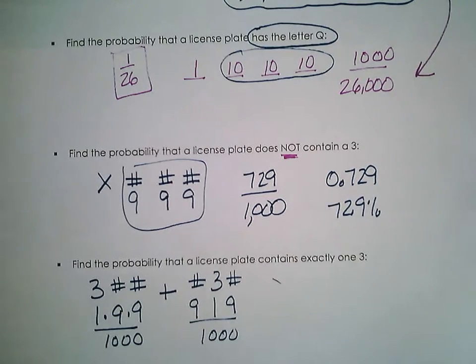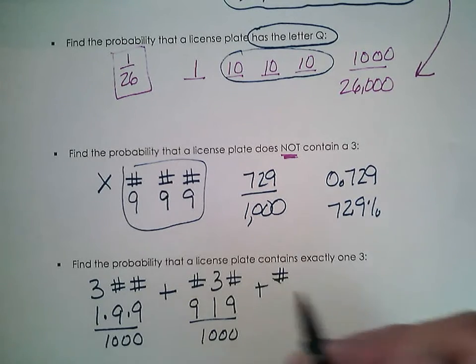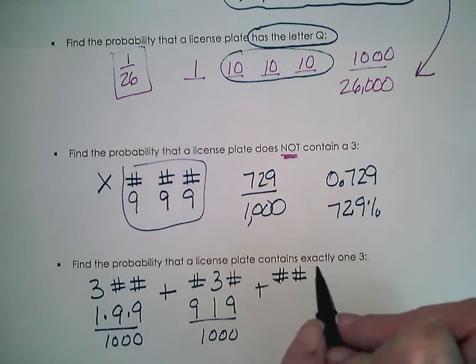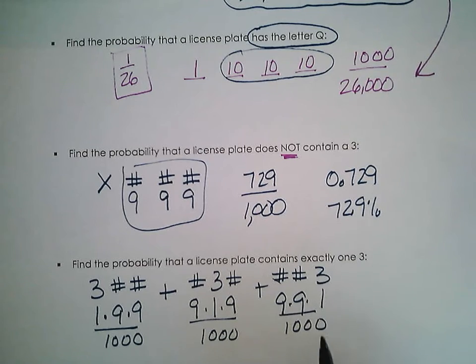And then the third way to get exactly one 3 would be some number in the first digit, some number that's not a 3, and then a 3. And again, 9 ways to get not a 3, 9 ways to get not a 3, 1 way to get a 3. And again, those are out of 1,000. And if we add up, those are all 81 out of 1,000.